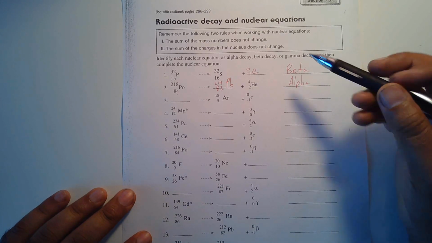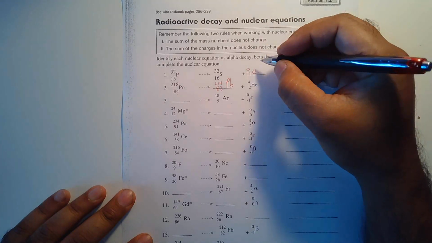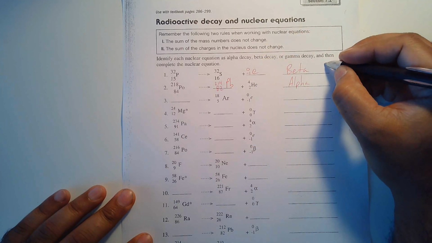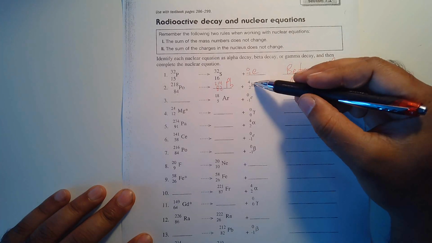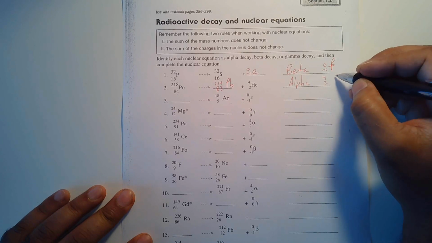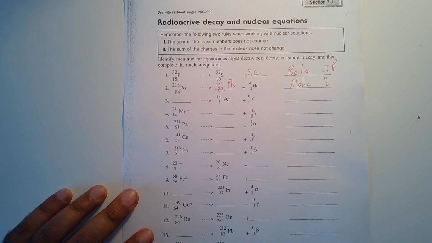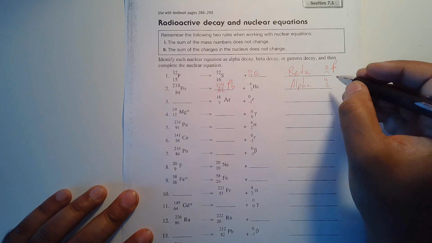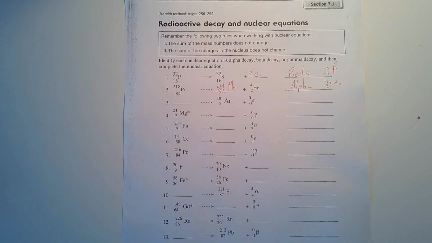Okay, so a beta particle is this one here, right? Or you can also use 0, -1 with that beta symbol. An alpha particle is this helium 4-2, or you can use 4-2 with the alpha symbol, which is this one. Okay. Now, what happens with the gamma?